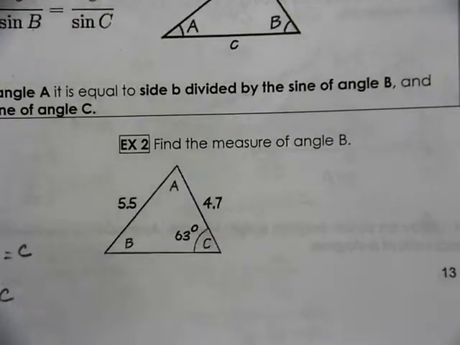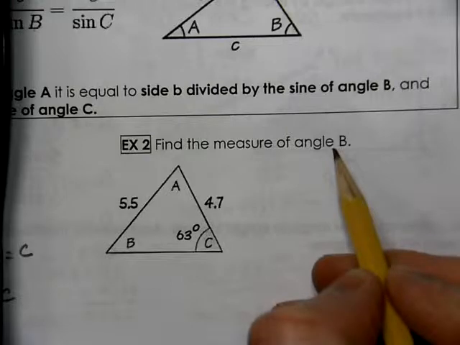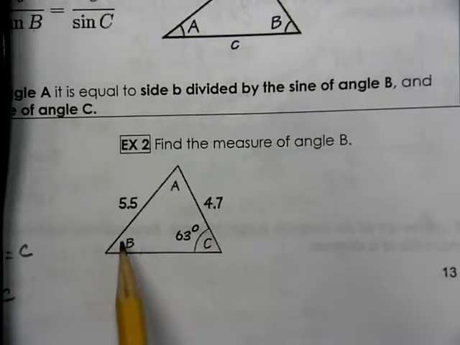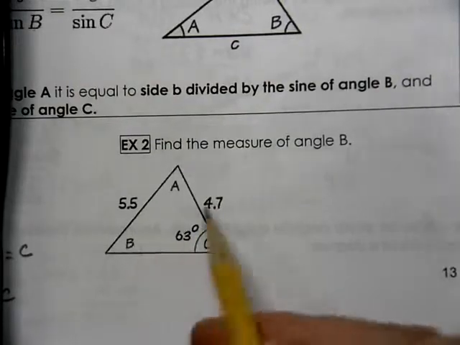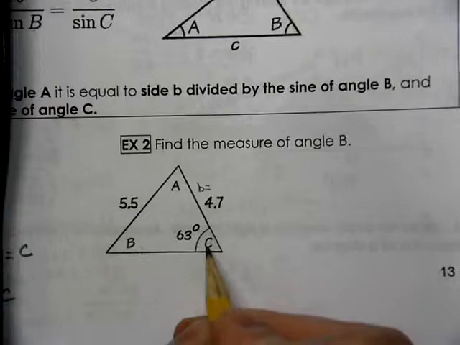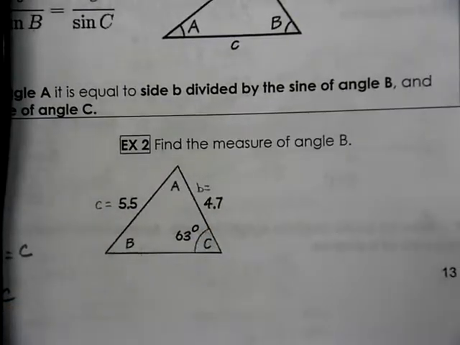Next, we'll solve example 2. We're looking for angle B. Angle B is our unknown value. Angle B is going to be across from side b. Angle C is going to be across from side c.